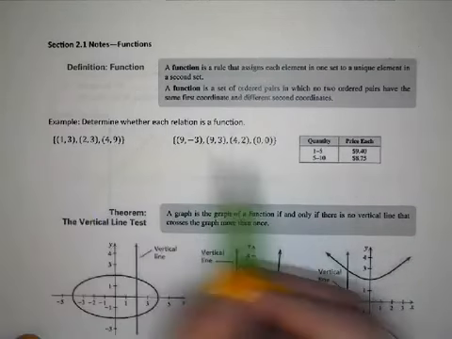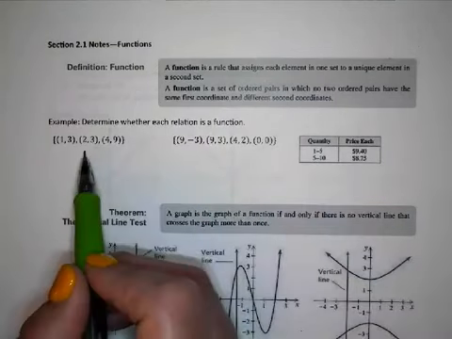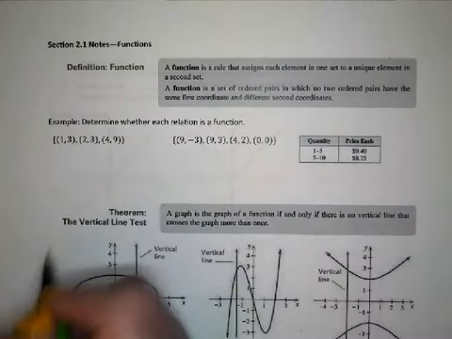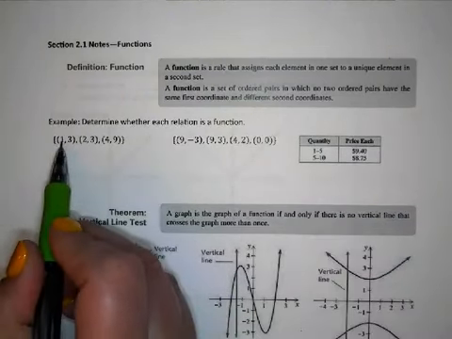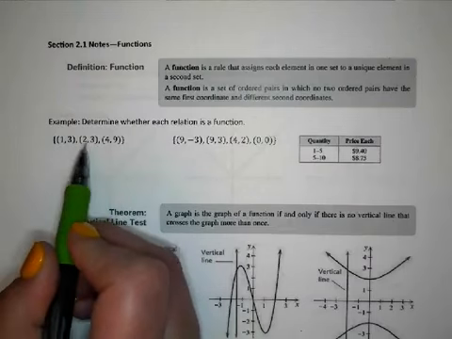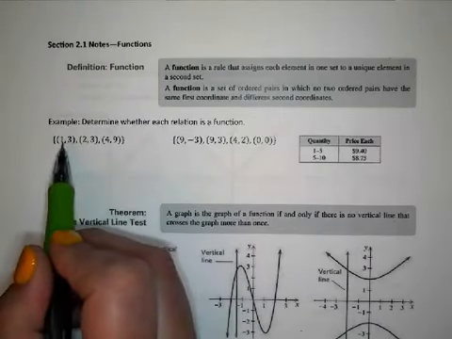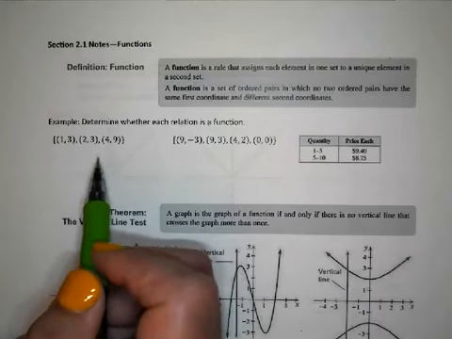So first, we'll look at a couple relations. Relations typically we think of as just sets of ordered pairs, or in this case a table. So we have three different inputs here, 1, 2, and 4. They each have outputs. It doesn't matter that 1 and 2 have the same output.